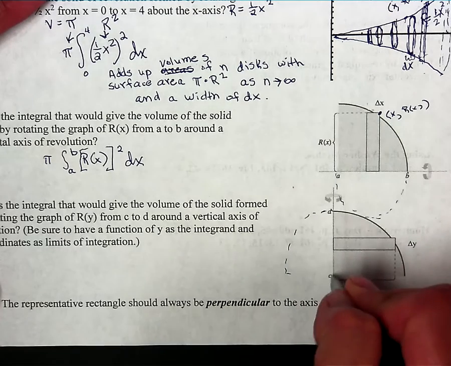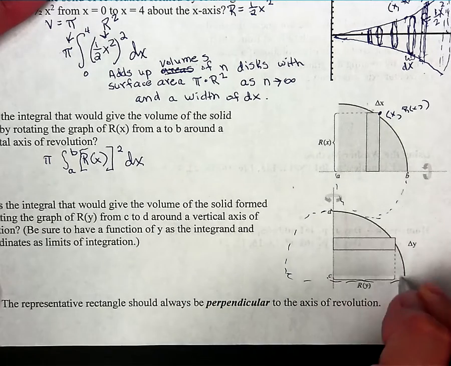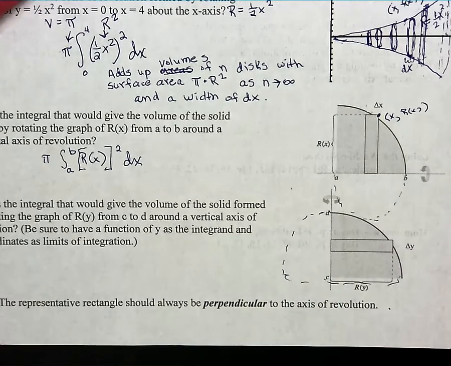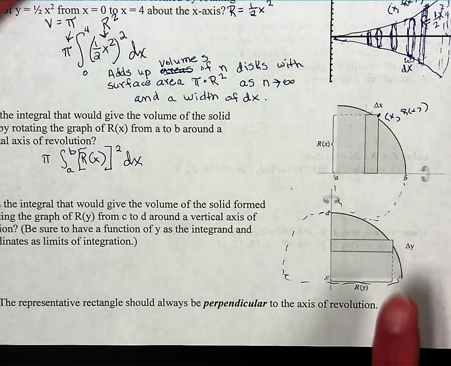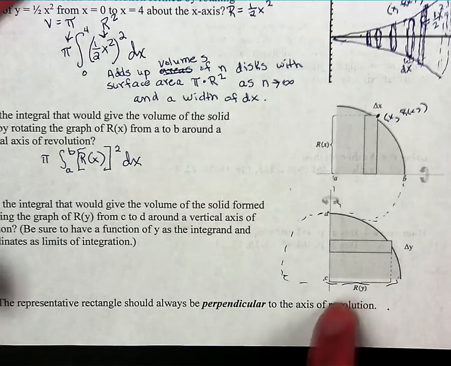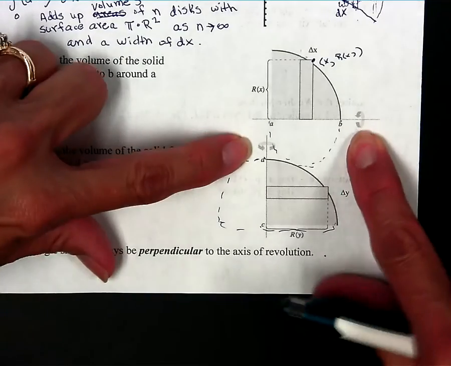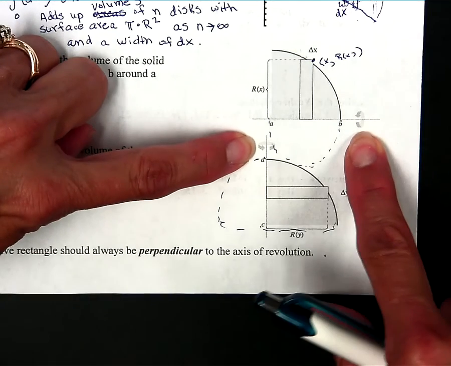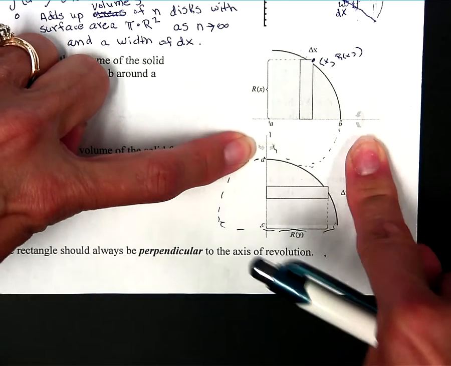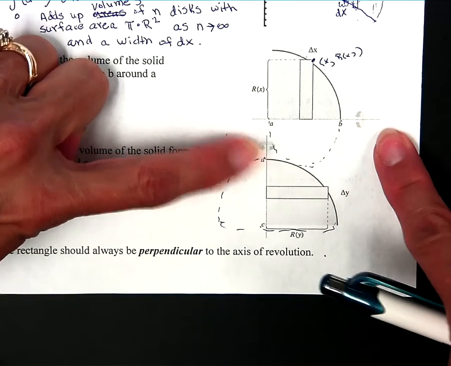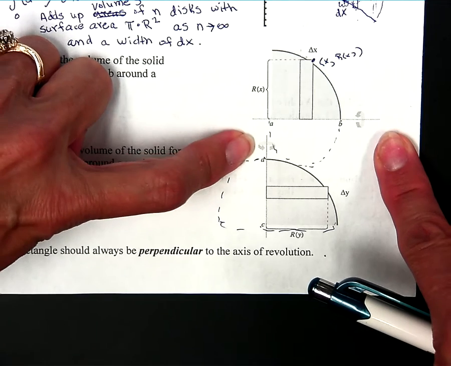Okay. Well, that's what it looks like. So if we were rotating with respect to the y-axis, and pay attention to these little arrows that tell you which way the function is being spun, being rotated. This is around the x-axis and this is around the y-axis.